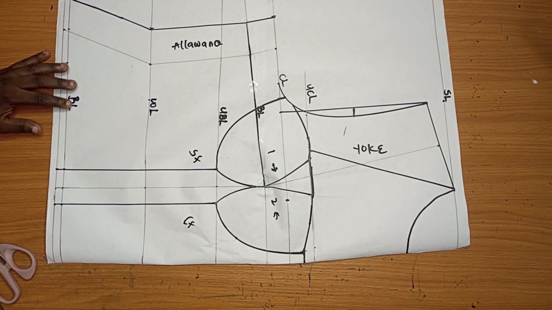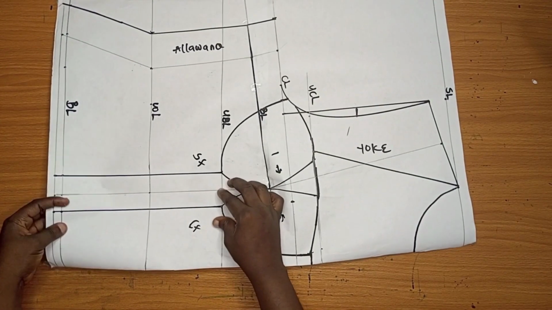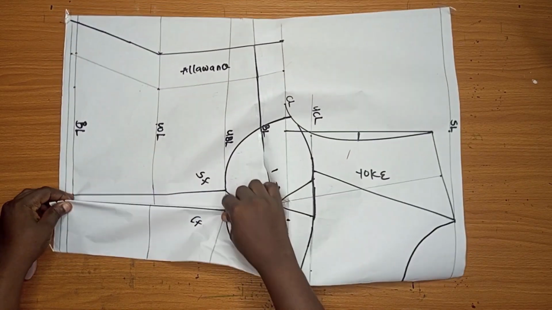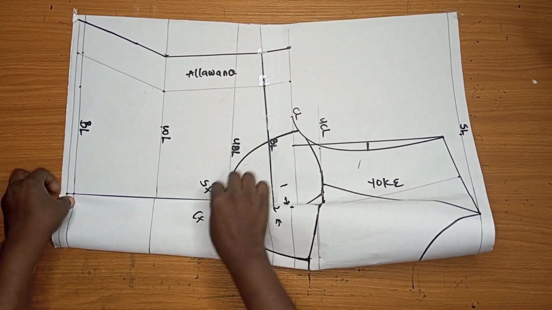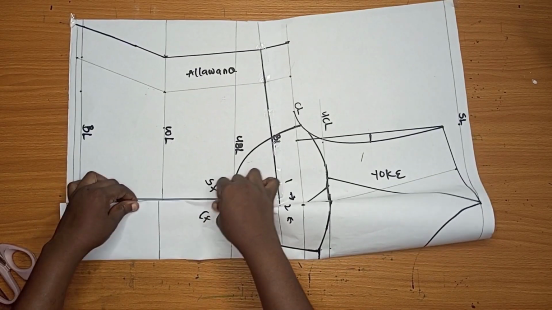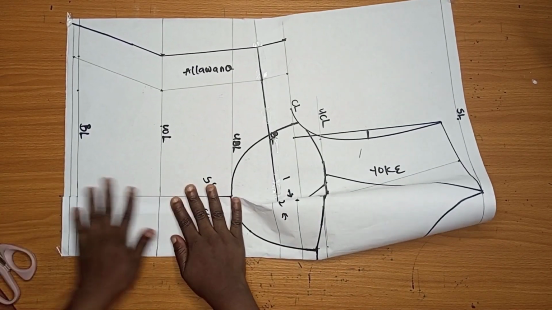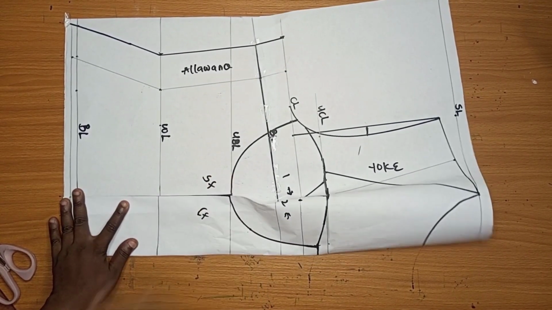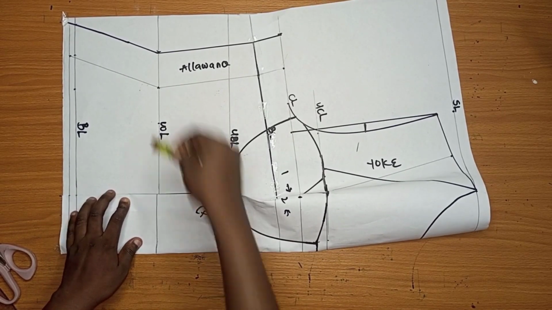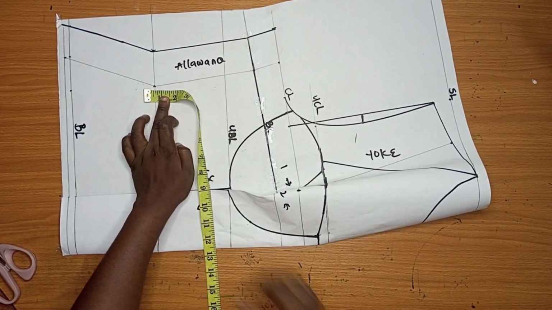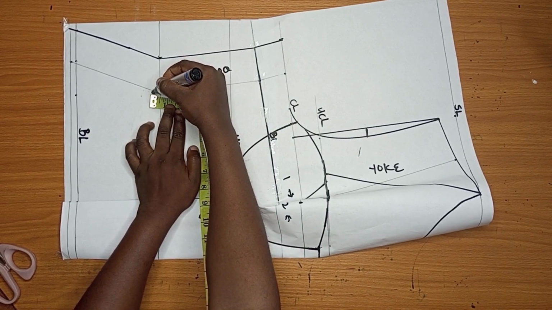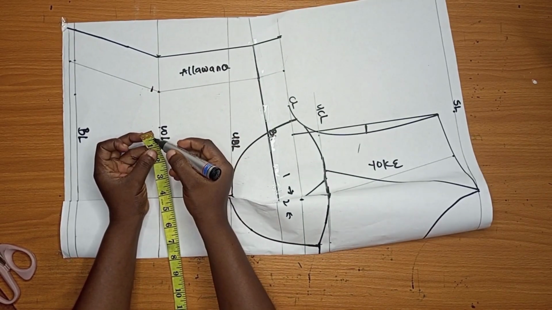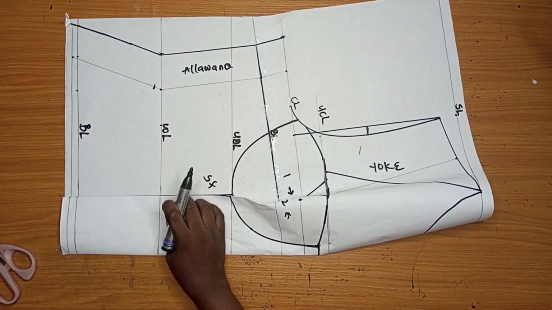Okay, now the next thing I'm going to do is to kiss this part together. That is the 1 inch beside the main dart leg together, that is the side front and the center front line together, and then I'll go ahead to create my basque line. But before doing that, I will come down by ½ inch, and this ½ inch is for my stitching allowance. Okay, and I mark it on the actual body measurement.